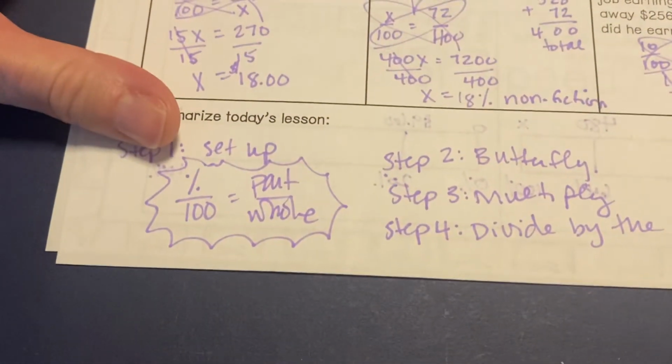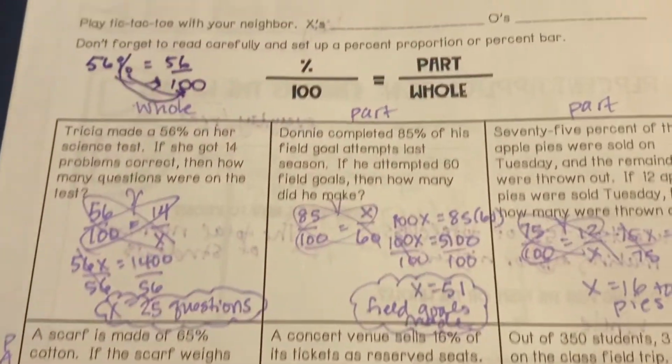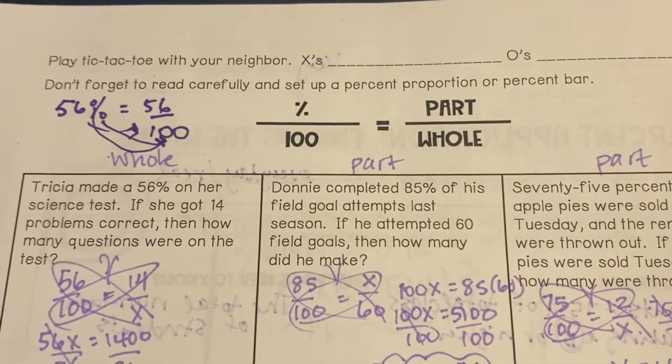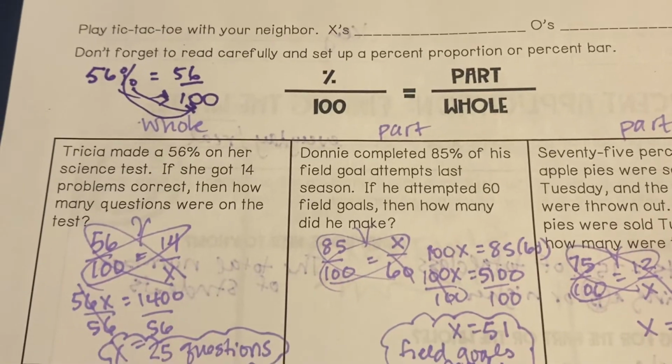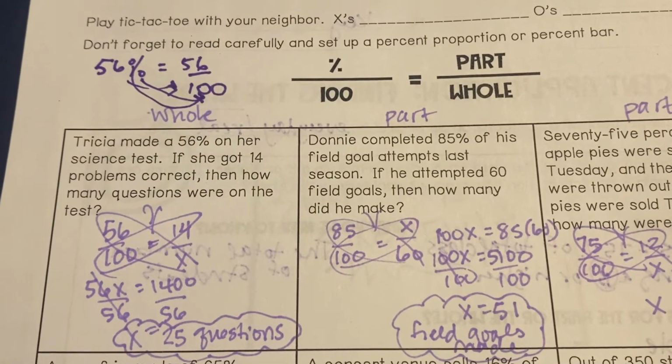So don't worry about the very top of this, where it says play tic-tac-toe with your neighbor. You don't need to worry about that. You can just leave that blank, okay? We're gonna take a look here at the percent over 100 is equal to part over whole.